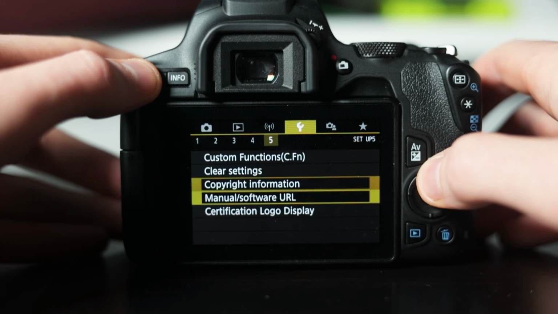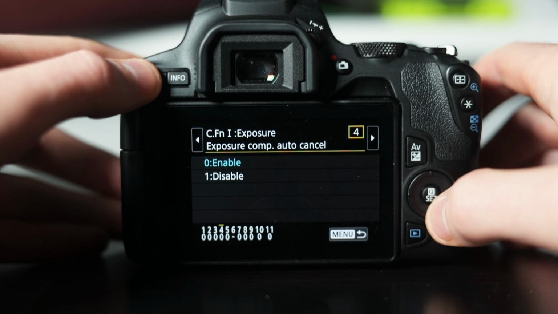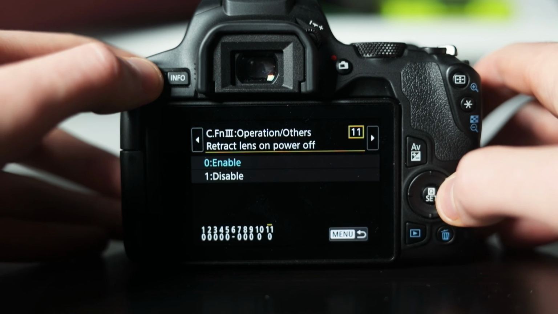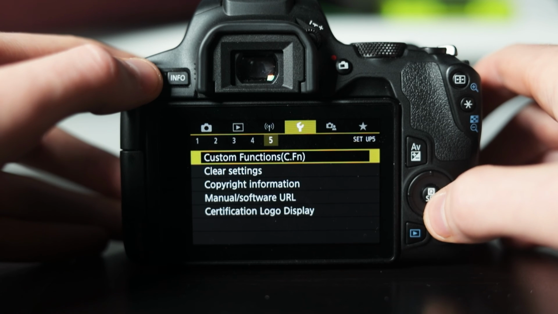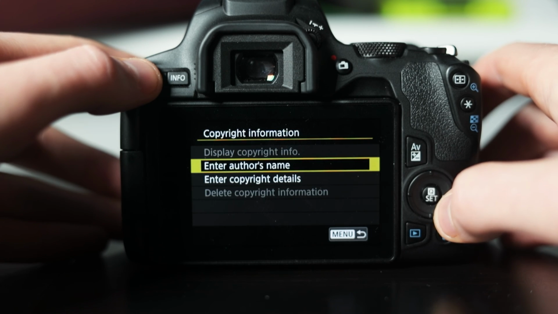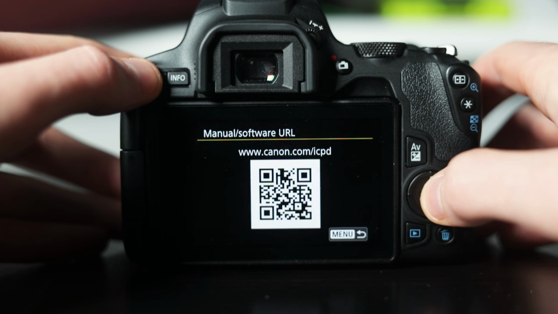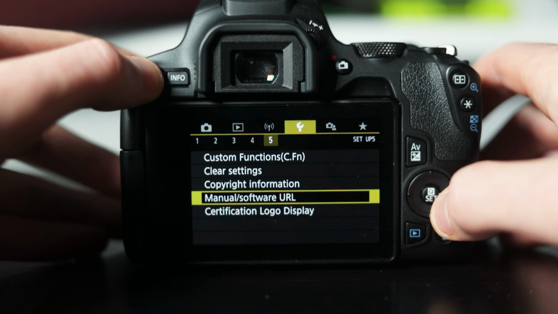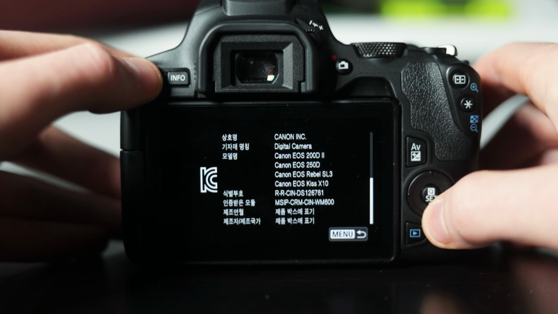Moving across again, and you'll get all of the custom functions which allow you to fine-tune some of the settings. I don't really use this. Clear settings will clear all of the camera settings. Copyright info gives you some of Canon's information. Manual URL gives you the URL to Canon's user guide, and logo display will show you some more information on Canon.